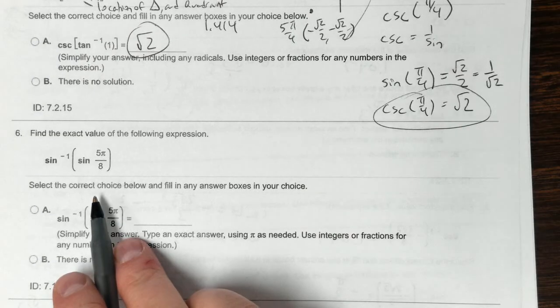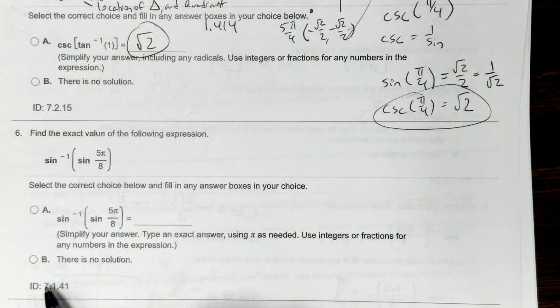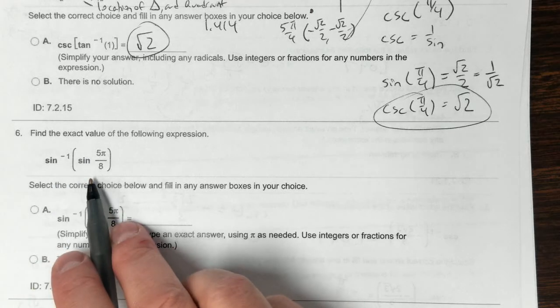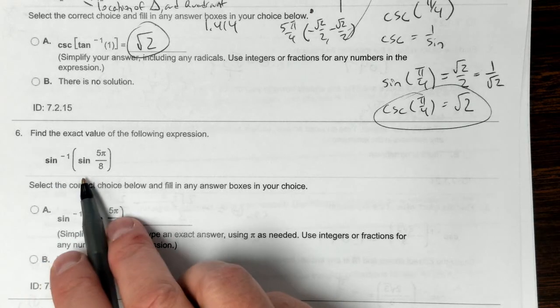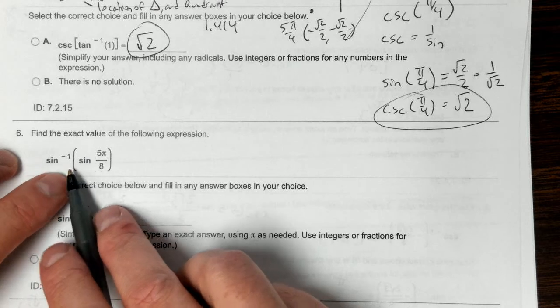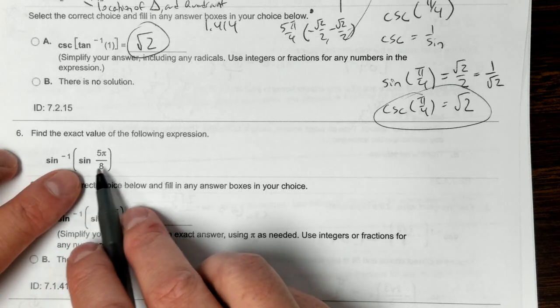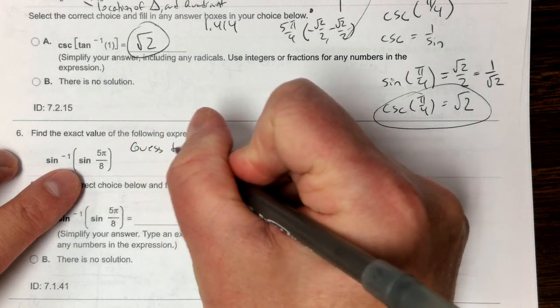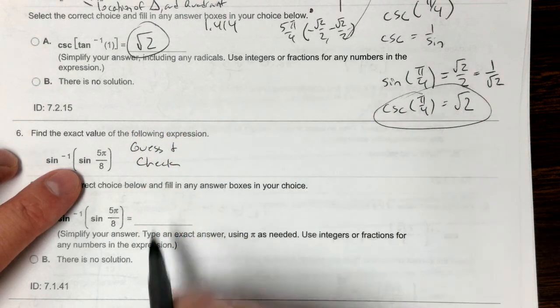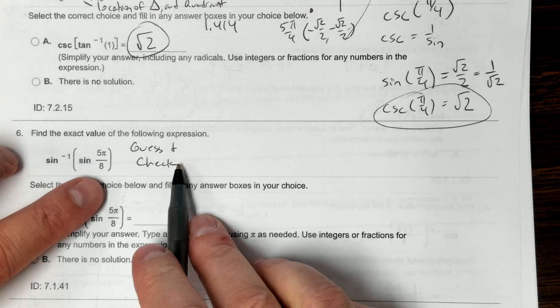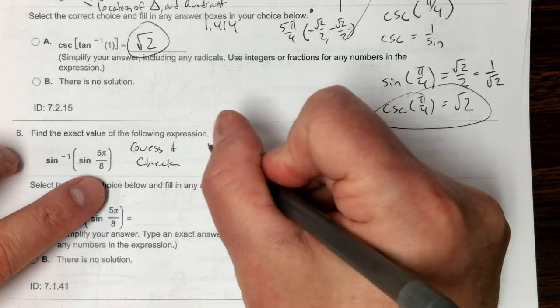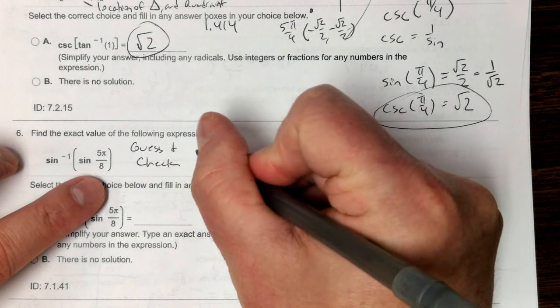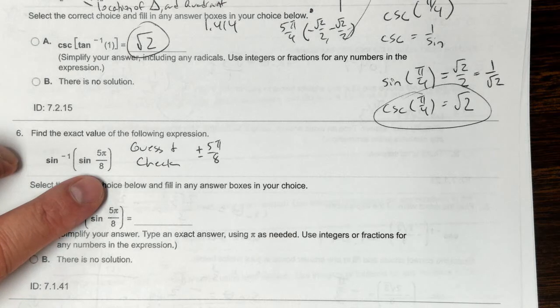Okay. So then this one is the kind on 7.1 where you have the exact same trig function, just one of them's an inverse. And so on this type problem, you don't use your triangle or the Pythagorean theorem. You basically guess and check. And so what we would guess and check would be 5 pi eighths, both positive and negative.